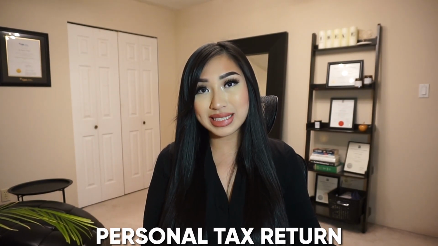So if you own the rental property personally under your name, you're going to report the rental income and expenses on your personal tax return on Form T776. If you are owning the rental property through a corporation, like a holding company, then the rental income and expenses will be reported on the corporate tax return.